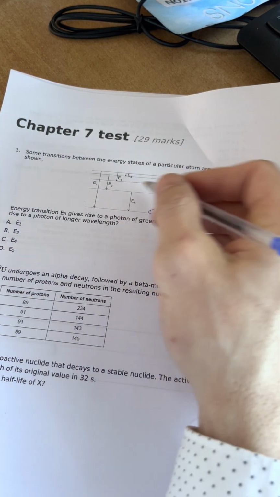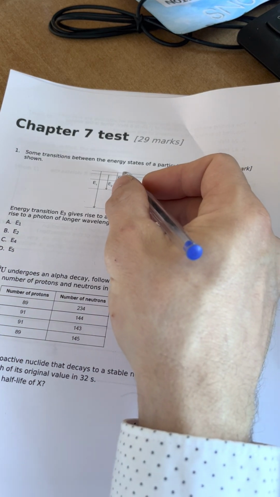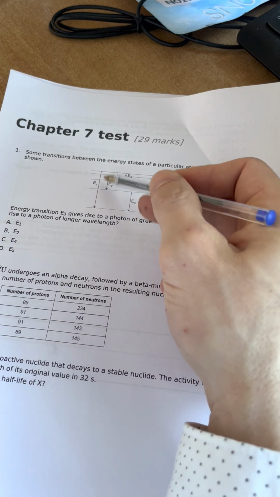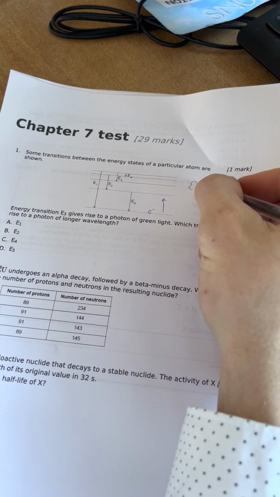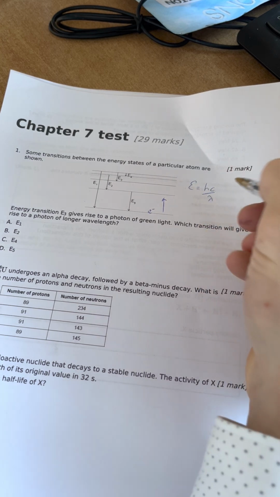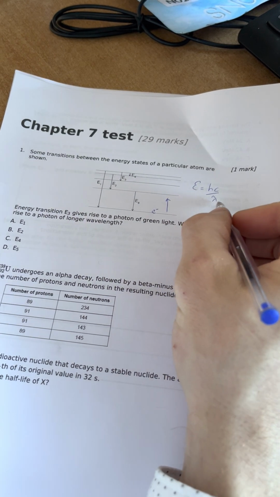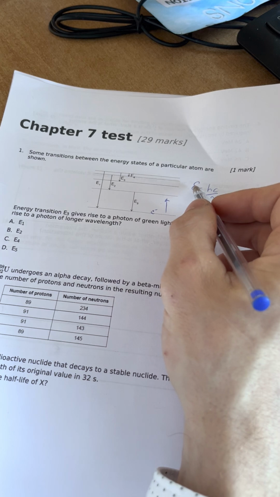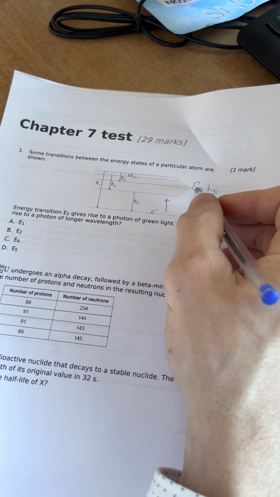Now the energy given out depends on how far they fall. So we can see that this one here is the smallest amount of energy, this one here is the largest amount of energy. Now energy is equal to hc over lambda. That was done in the photons lesson. So if you're dividing through by smaller wavelengths, we get a higher energy. If we divide through by a really big value, we get a small amount of energy.